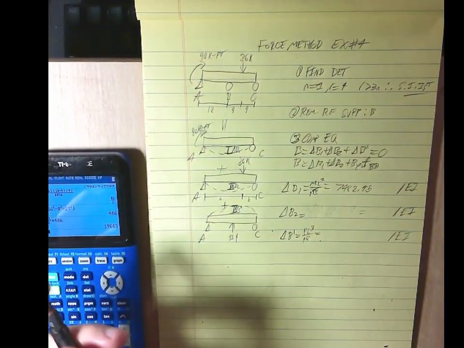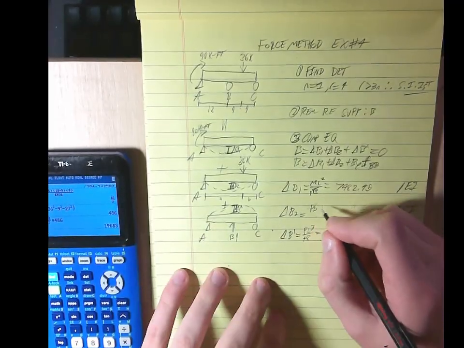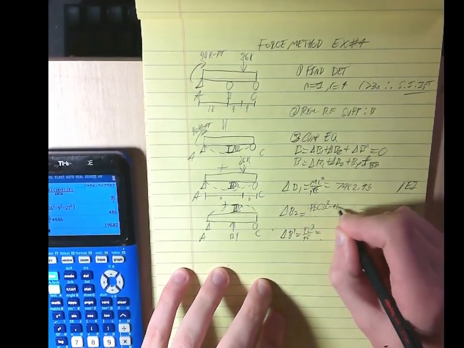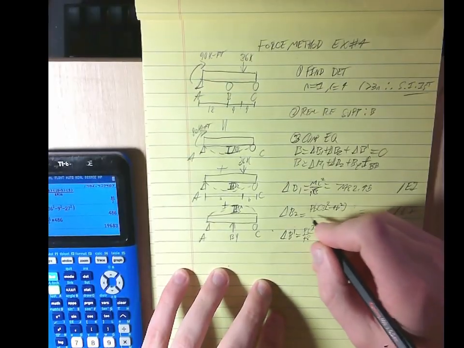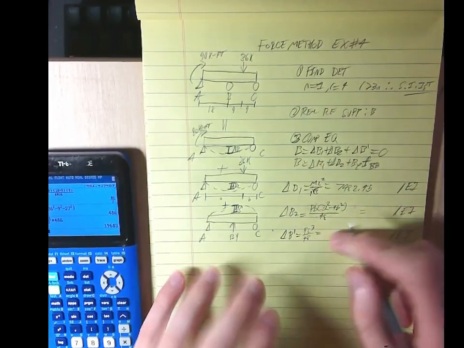But the equation that I have for this is PB, 3L squared minus 4B squared all over 48. That's much nicer, in my opinion.